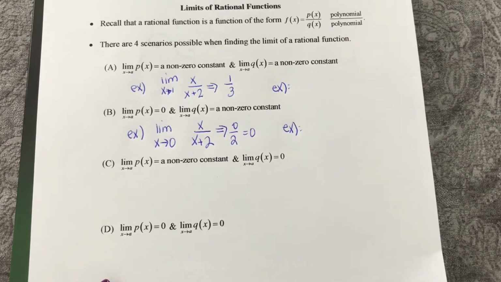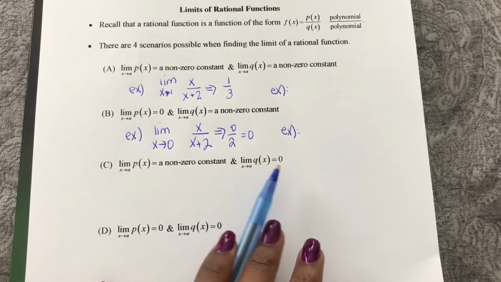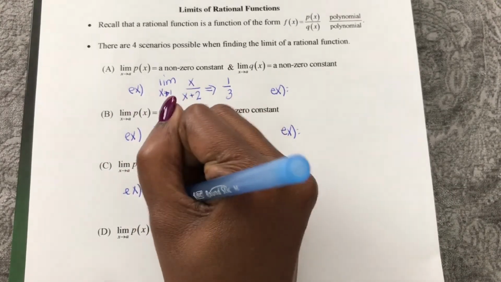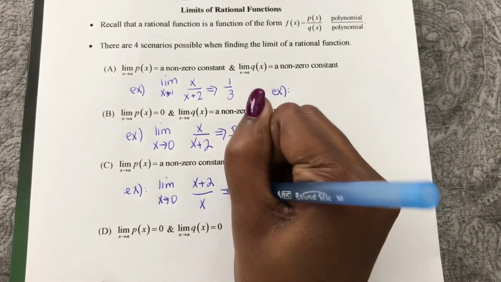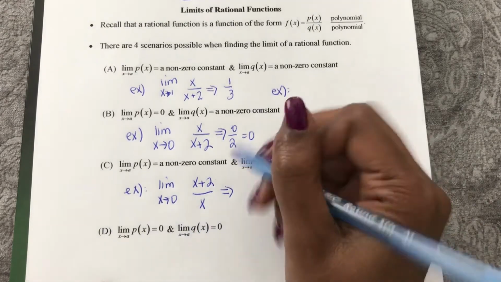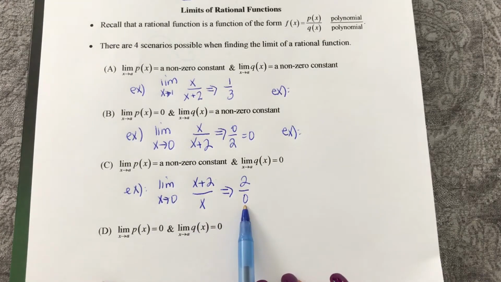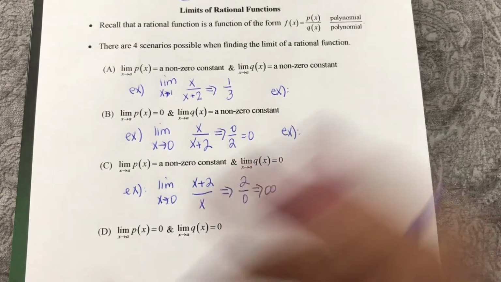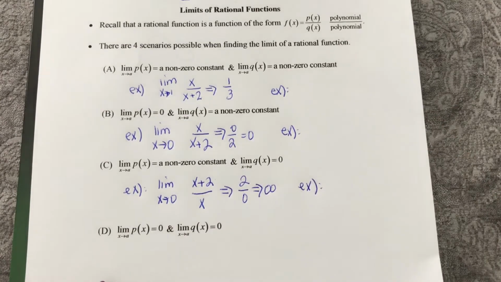Another option with these rational functions is that your numerator is non-zero and your denominator is approaching 0. So for example, that could be the limit as x approaches 0 of x plus 2 over x. So we see our numerator is approaching 2. Our denominator is approaching 0. Remember, if your denominator is approaching 0 and your numerator is positive, that overall limit is approaching positive infinity. Can you write another example?